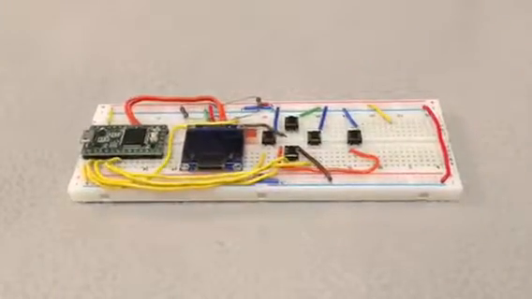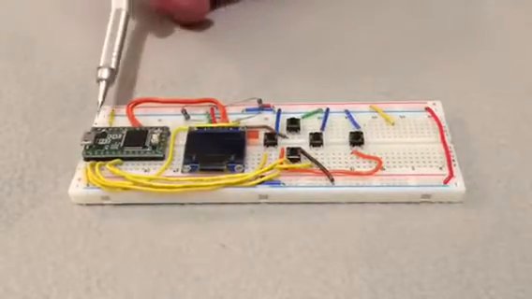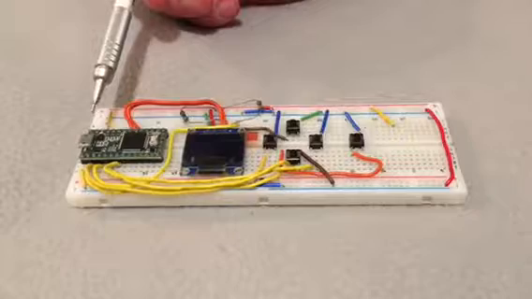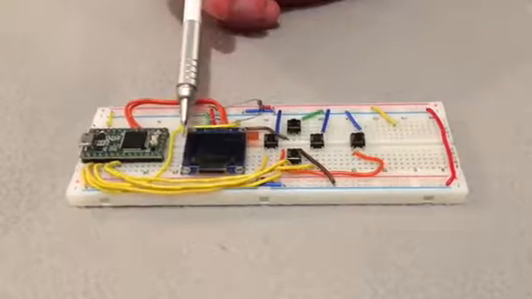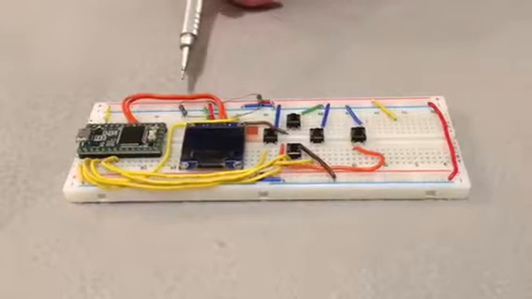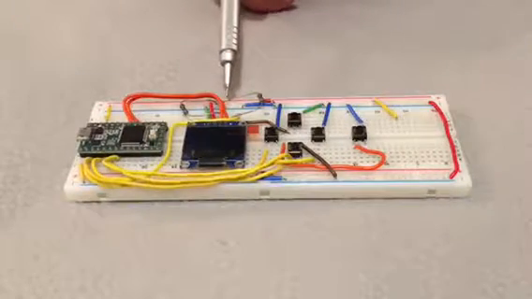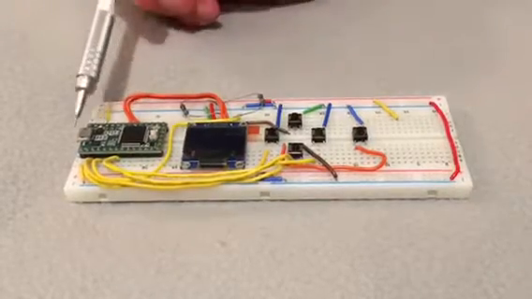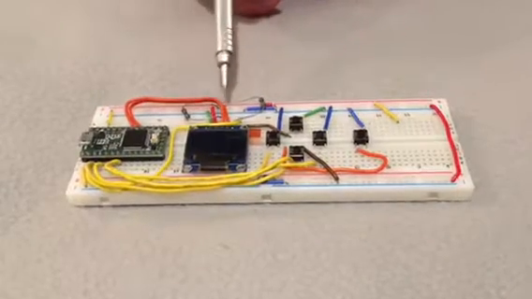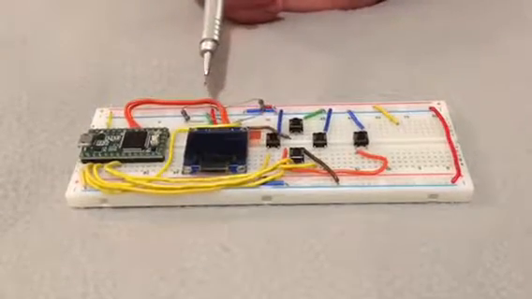Okay, there are two main components in this project. The first one is the Teensy 3.2 development board, and the second one is the OLED display SSD1306 that is connected via clock and data communication lines to our Teensy development board, and it is also powered by VCC, the 3.3 volts power supply from the board.